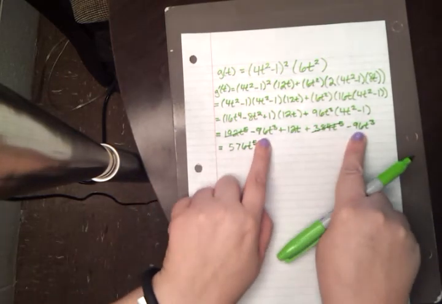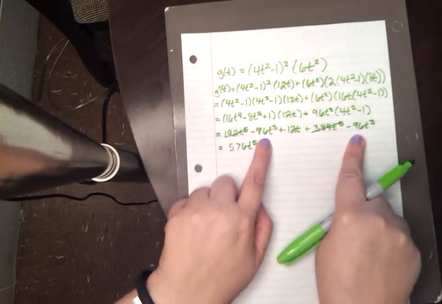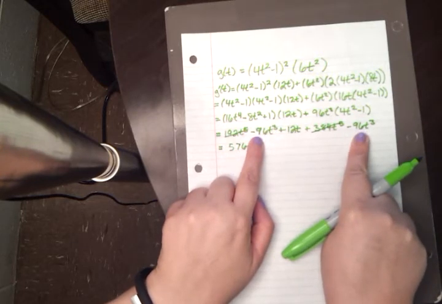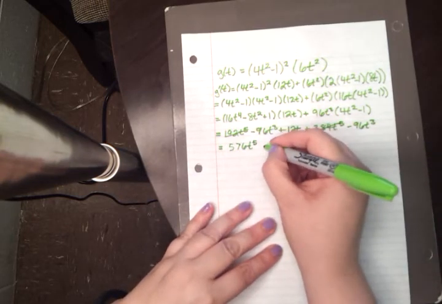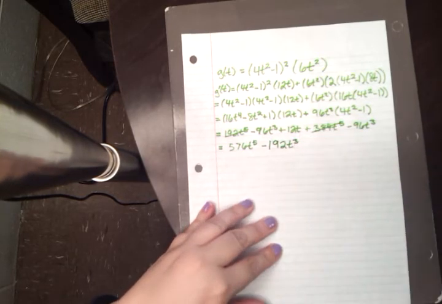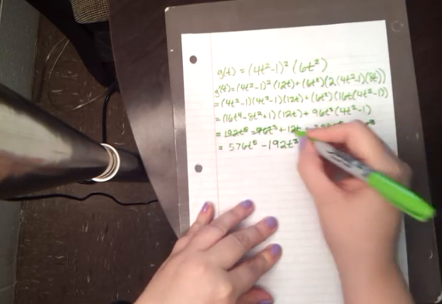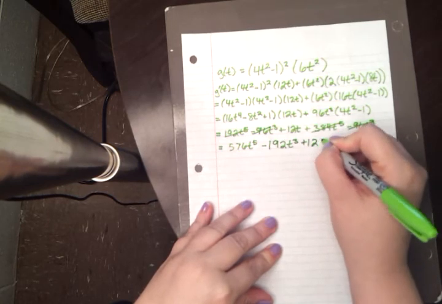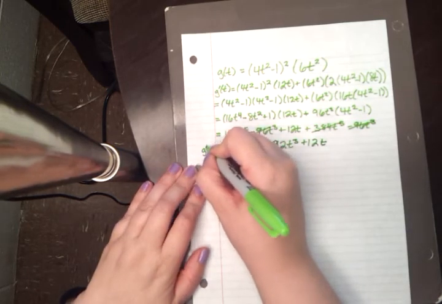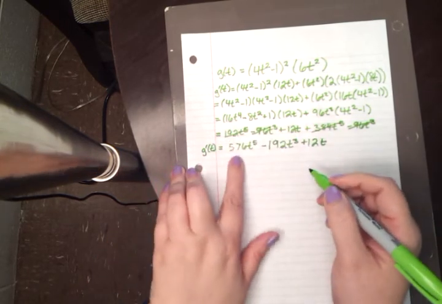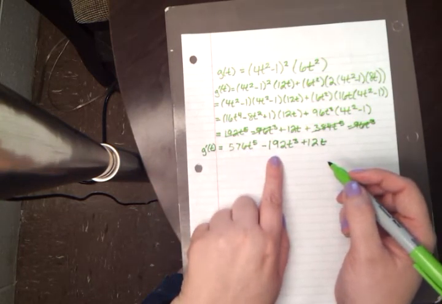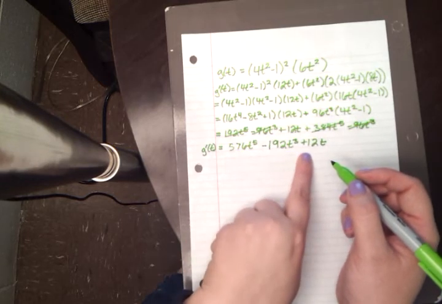Let's look at our t to the 3rd. We are going to be able to subtract. We've got negative 96t cubed minus 96t cubed. That is going to give us negative 192t cubed. Okay, so these are canceled. And now we just have the plus 12t hanging on. Okay, it took us a while to get here, but it's going to pay off in the long run. So g prime of t is equal to 576t to the 5th minus 192t to the 3rd plus 12t.